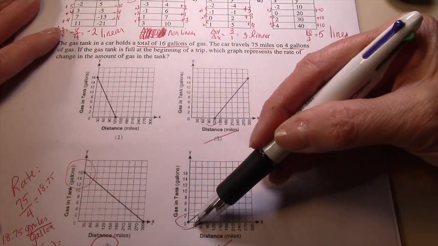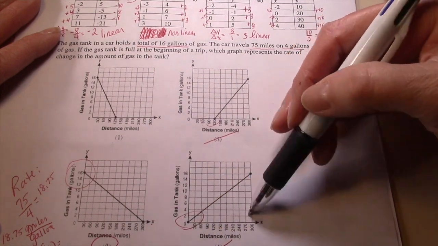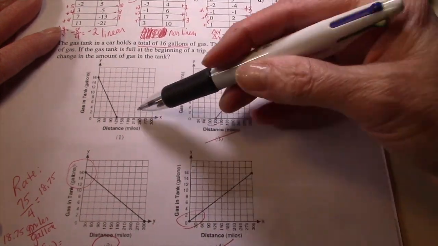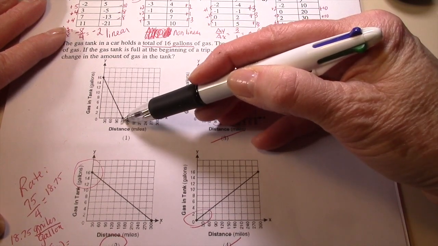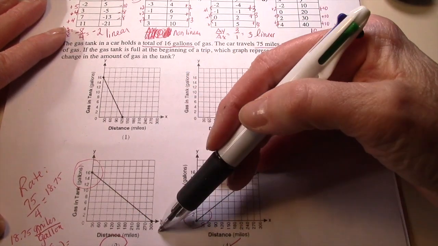Over here, this one started at 0. Well, no, we know the gas tank started at 16. So these two are eliminated. Now we've got to decide between these two. So did it empty out at 120 miles, or did it empty out at 300 miles?